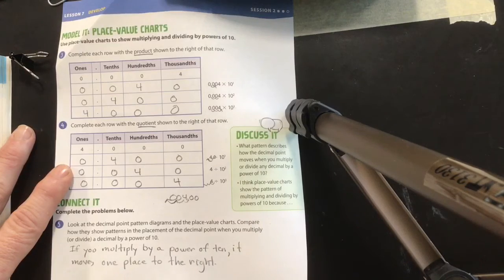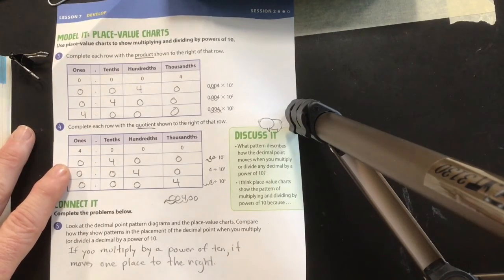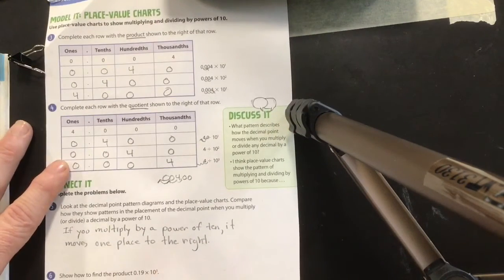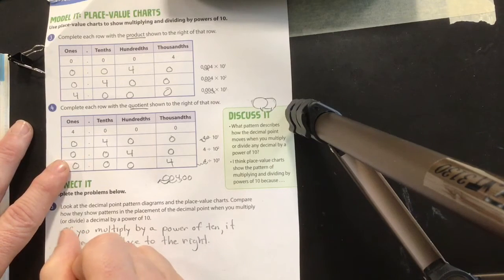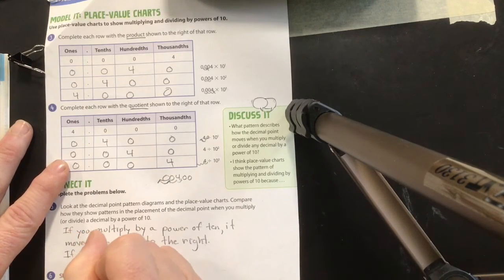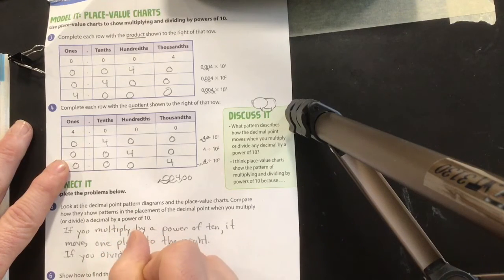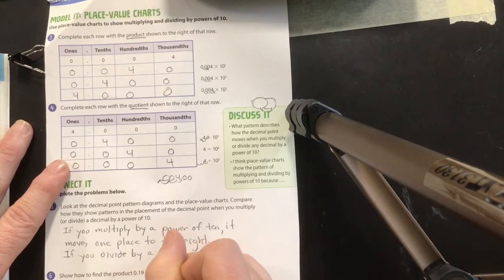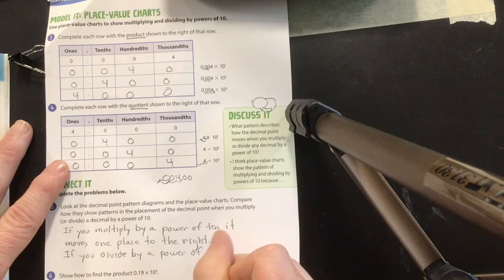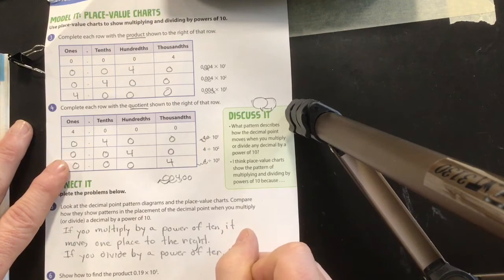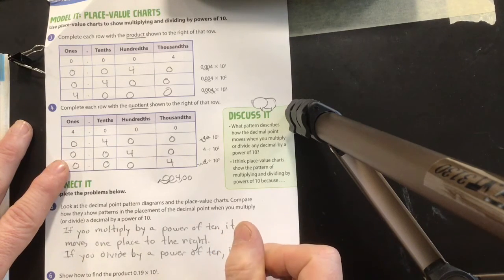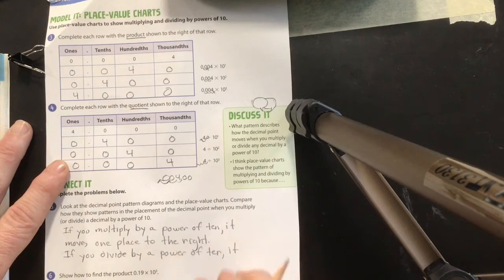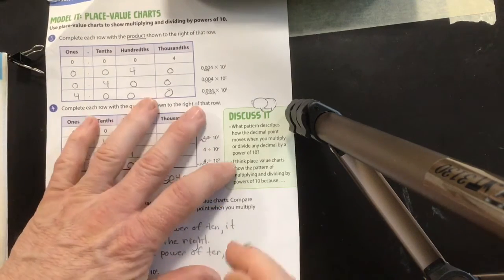And then the other side of that argument, I guess, or discussion would be, if you divide by a power of 10, I don't like that, boys and girls.